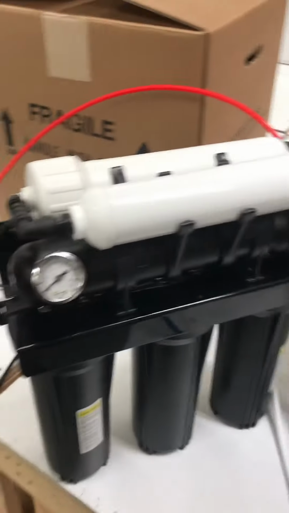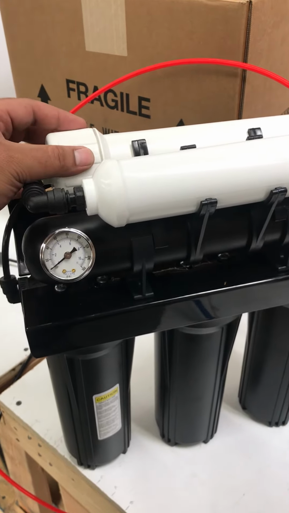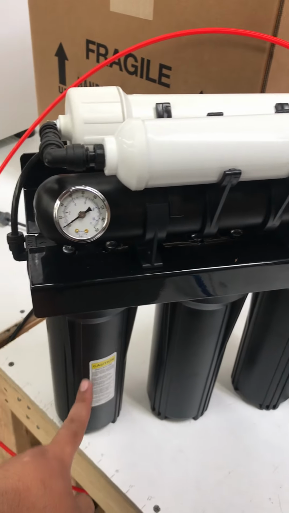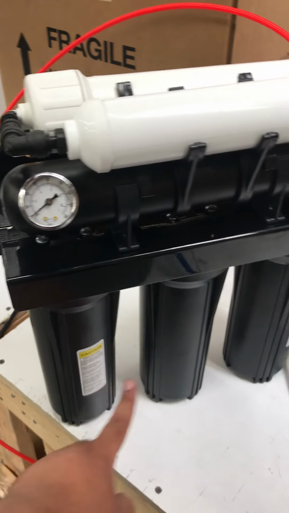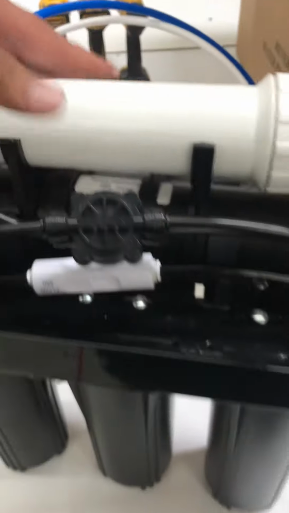As you'll see, this is the carbon right here, this is the RO. Right here is the alkaline, sediment, KDF, and carbon block. So let's go to the back here. Let's move this over here.